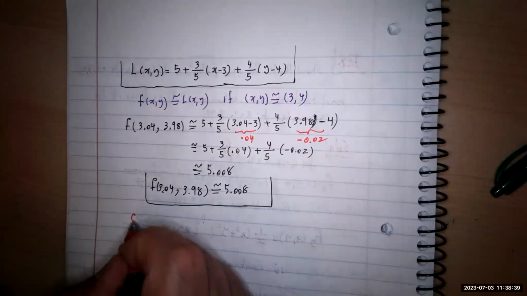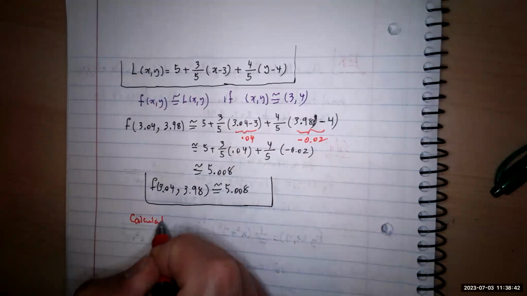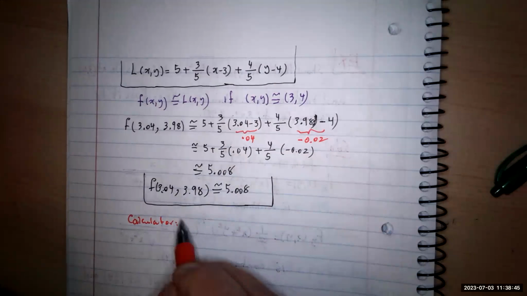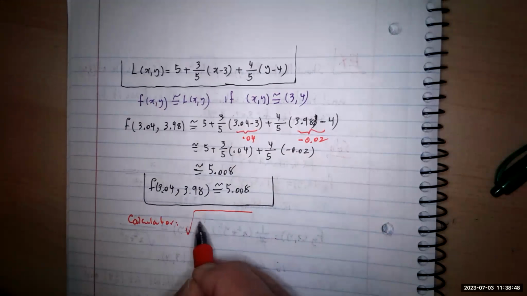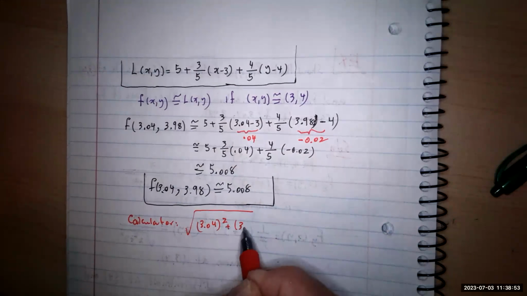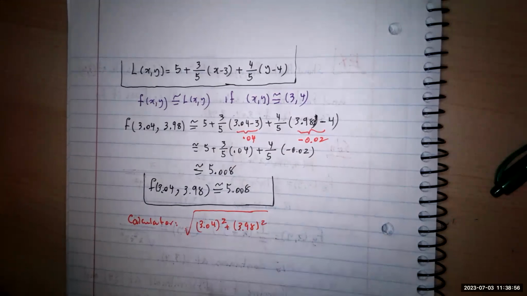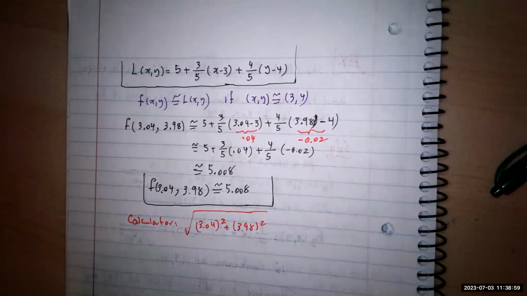So just use a calculator to get these numbers: calculator result, direct substitution. You don't have to write this down, of course. I just show you how we do it. It's going to be the square root of 3.04 squared plus 3.98 squared, the value of the function.